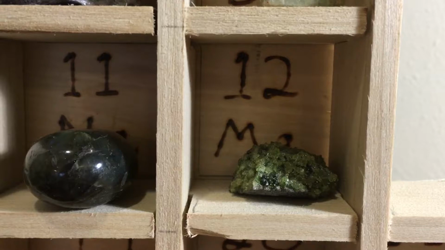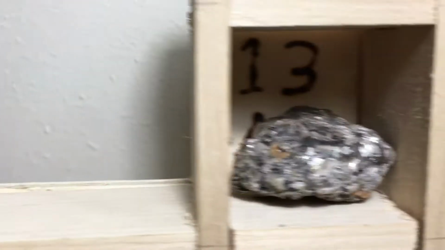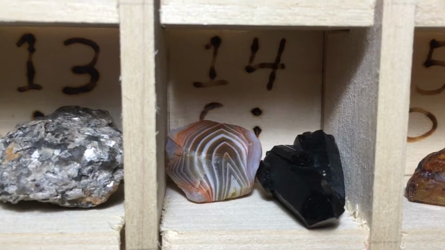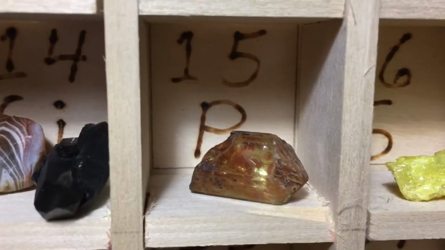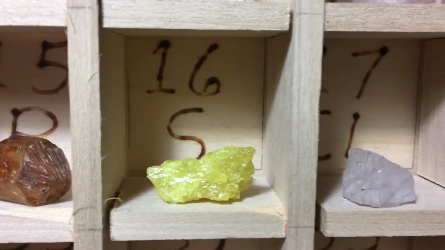Magnesium, there's some peridotite. To aluminum, there's mica. For silicon, there's agate on the left and black quartz on the right. Phosphorus, there's a piece of apatite. For sulfur, native sulfur.